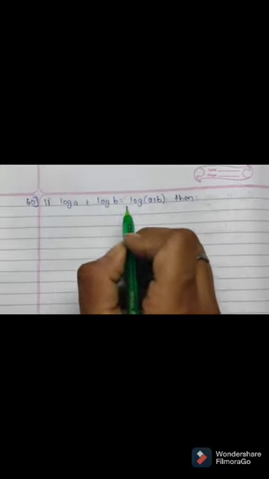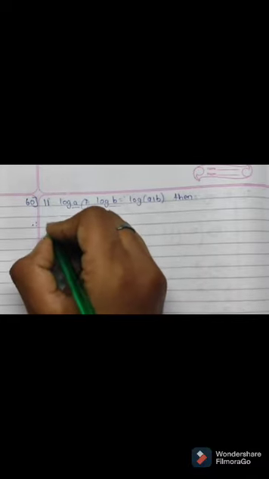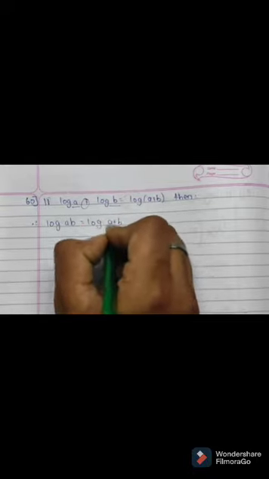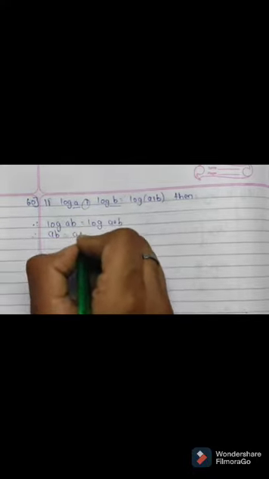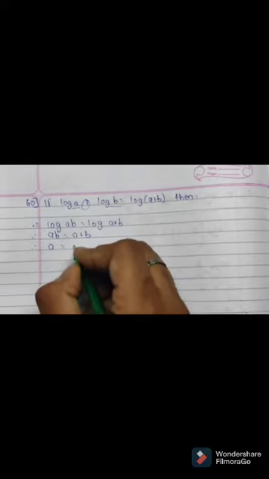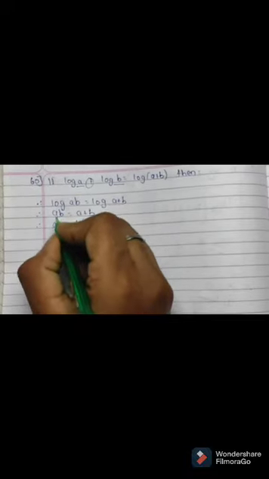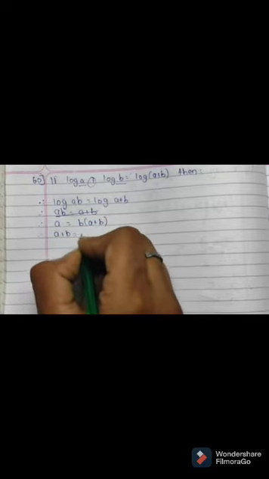Now here we need to simplify. If log a plus log b equals log (a plus b), therefore here there is a plus sign, so we can multiply these two terms. Therefore we can say that log ab equals log (a plus b). Therefore ab equals a plus b. Therefore a plus b equals ab.